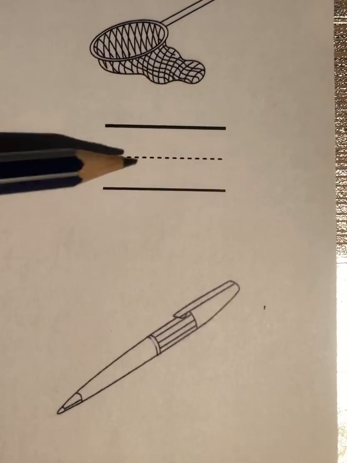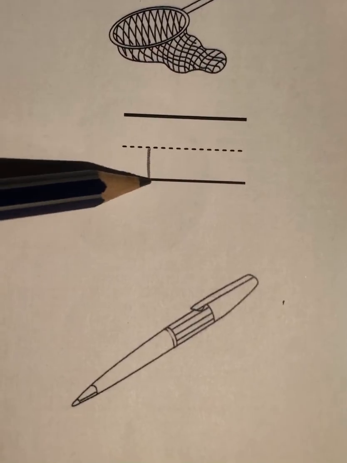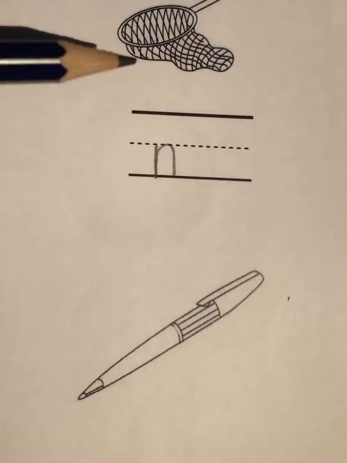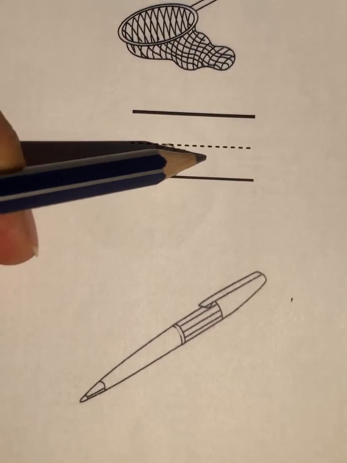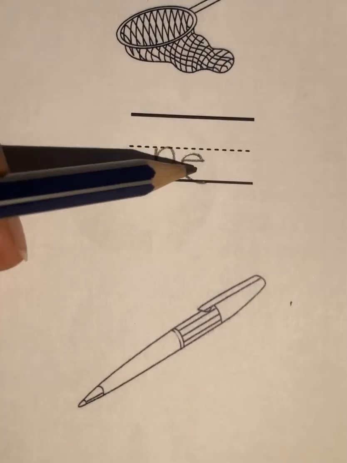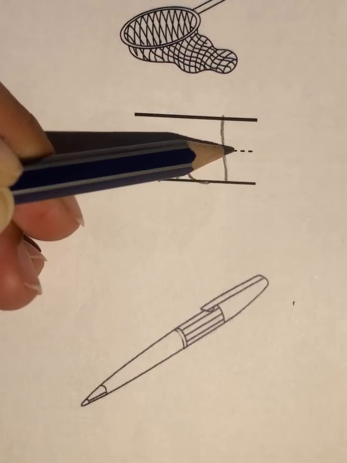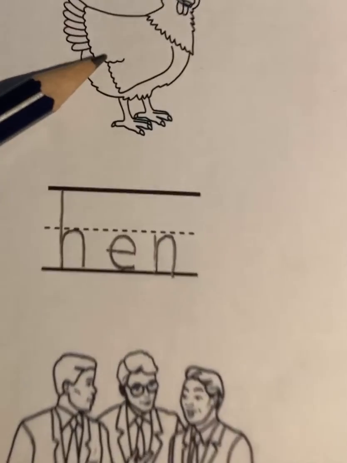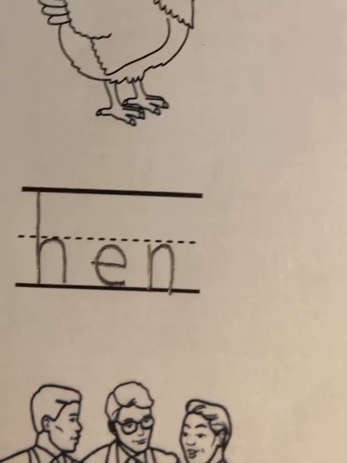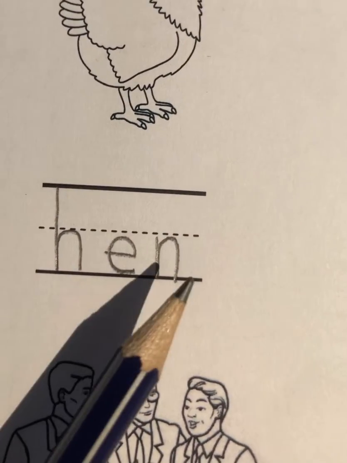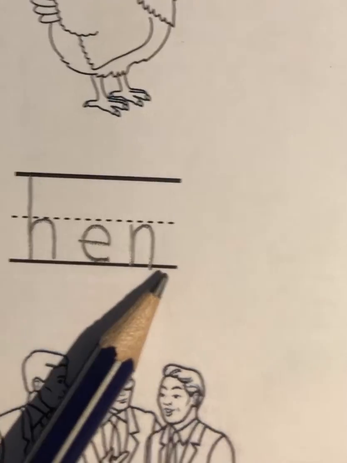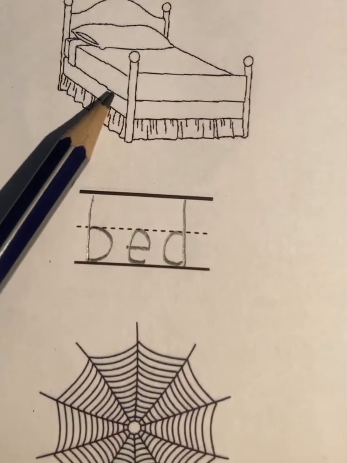What is the beginning sound for net? What is the middle sound? You will write here E. T. Net. The next picture is hen. What is the beginning sound for hen? Hen. The next picture is bed.